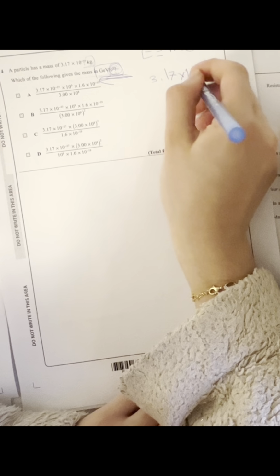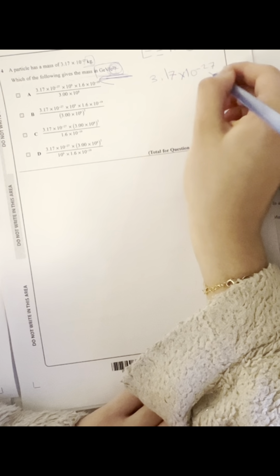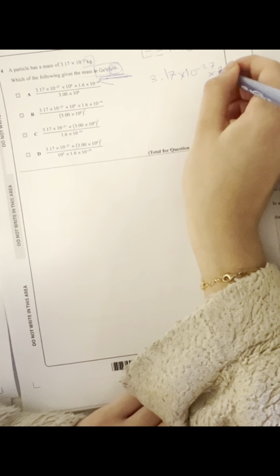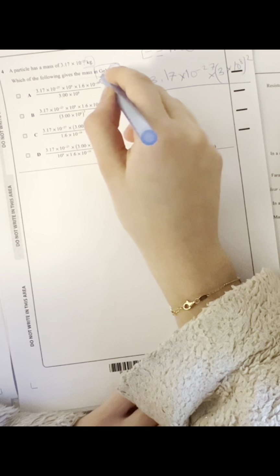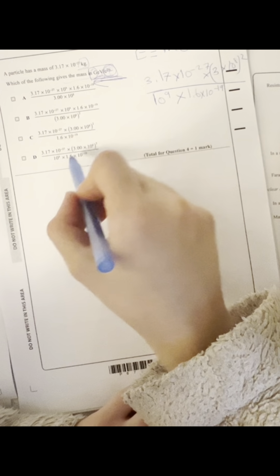So I have, this is my mass, 3.17 times 10 to the minus 27, multiplied by the speed of light, which is c, 3 times 10 to the power of 8 squared, and divided by G, which is, or eV first, whatever order it is. G is 10 to the power of 9, which is giga, times eV, which is electron volts, which is 1.6 times 10 to the power of minus 19. And your answer would be D.